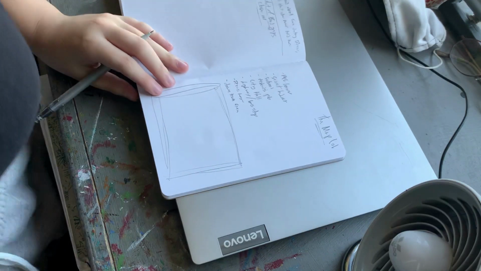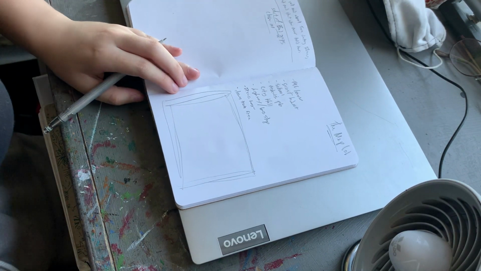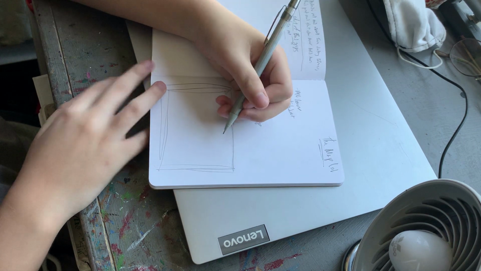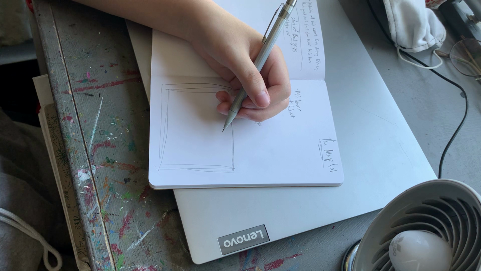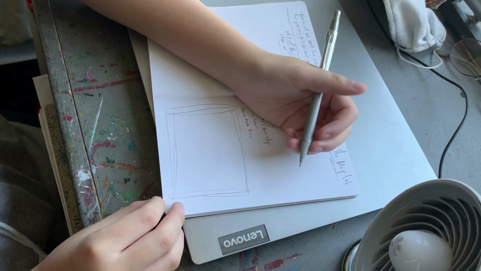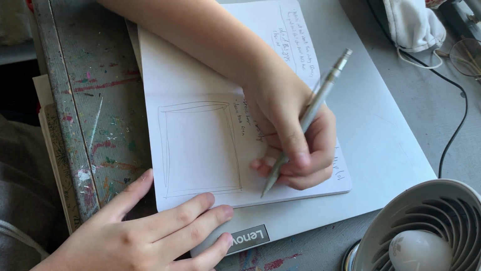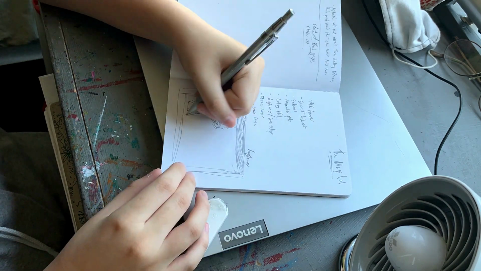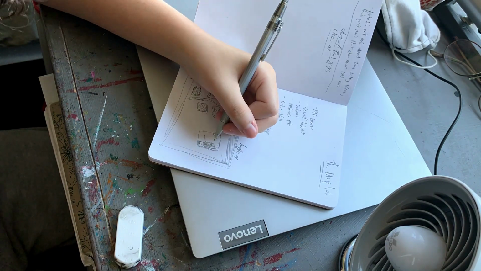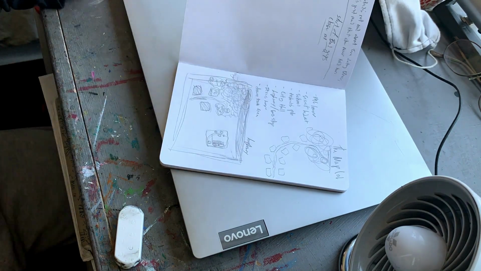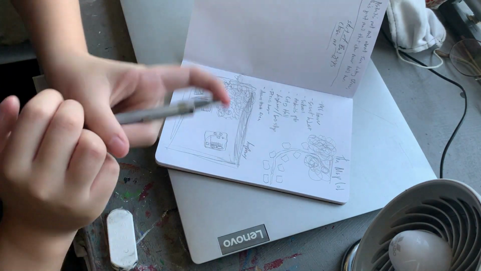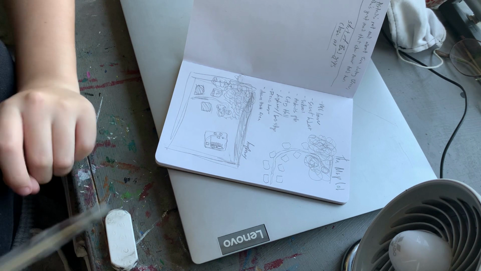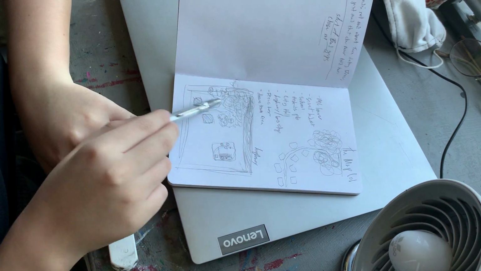So now I'm going to get a little rough sketch of what I think I know about this thing. So let's see. Okay. It's very messy, but this I made way too big.